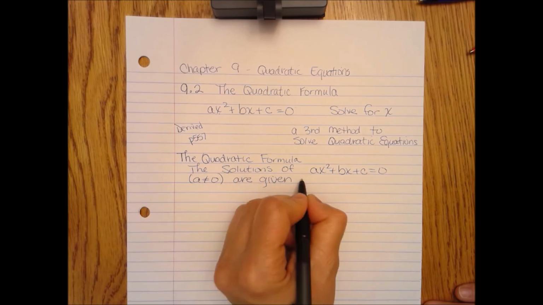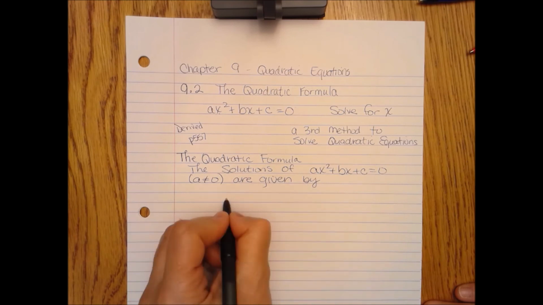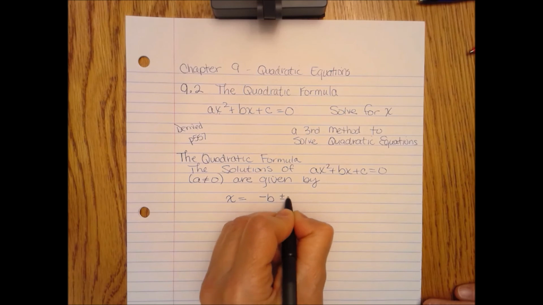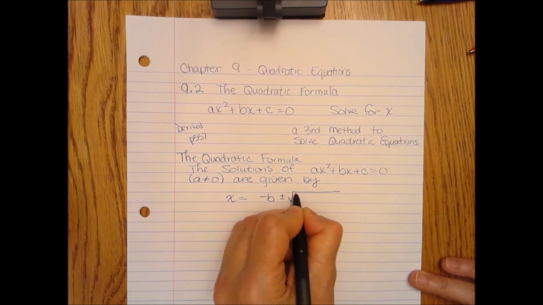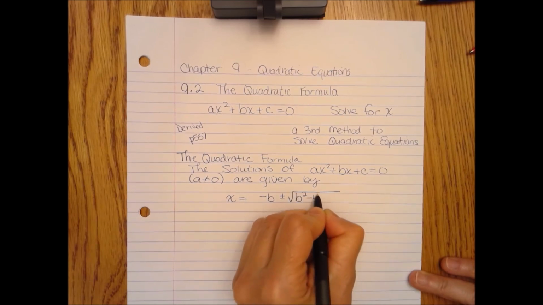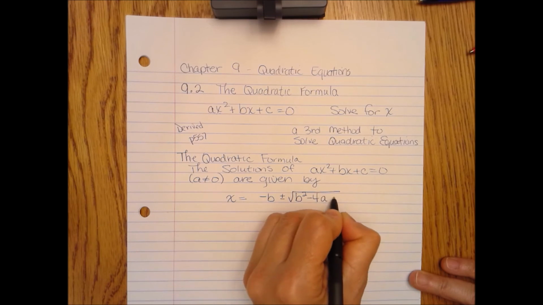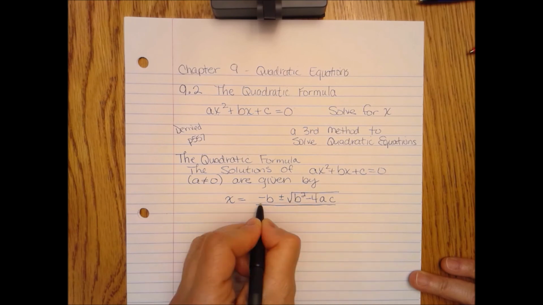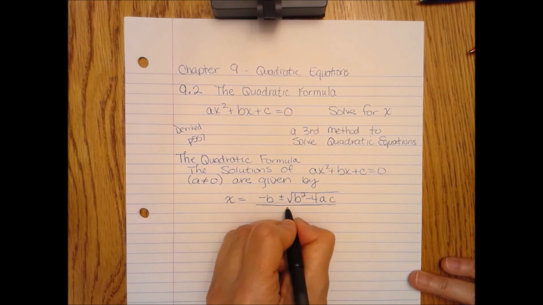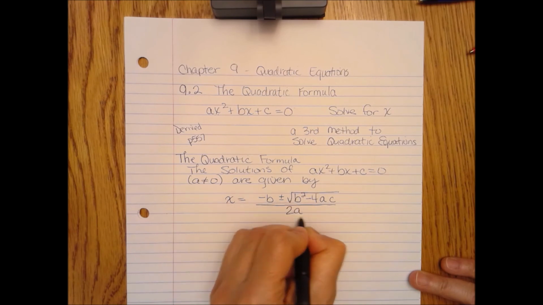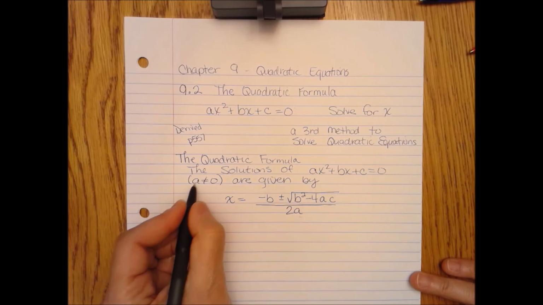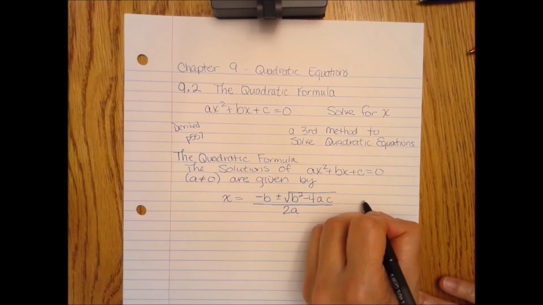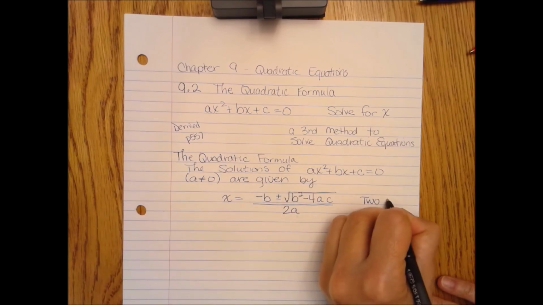The solutions are given by x equals negative b plus or minus radical b squared minus 4 times a times c. That entire value, including the negative b, is over 2a. So my denominator has an a in it. That's why a cannot equal 0. Otherwise, it doesn't work.